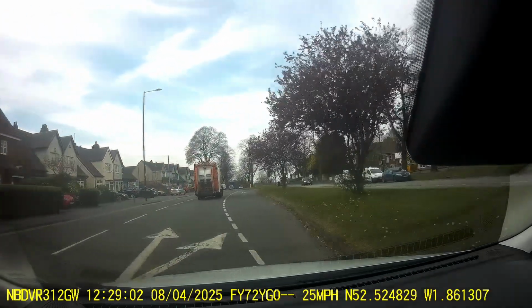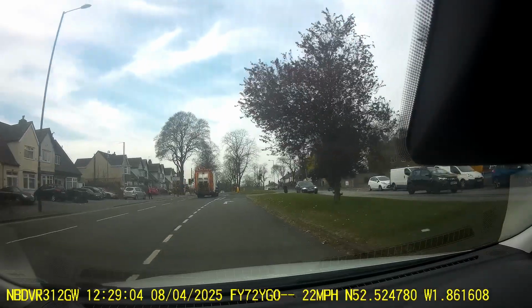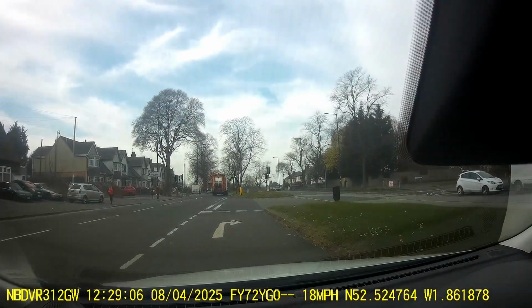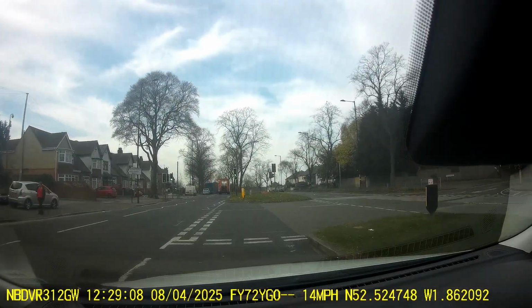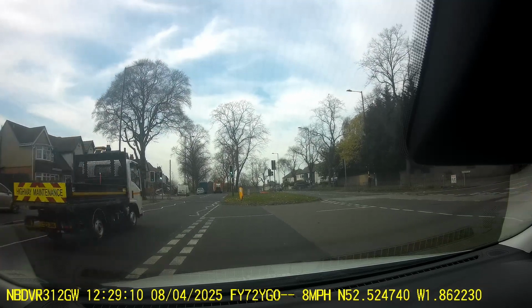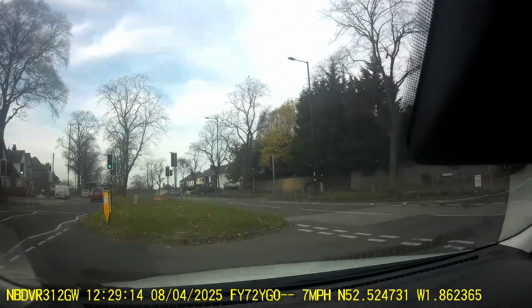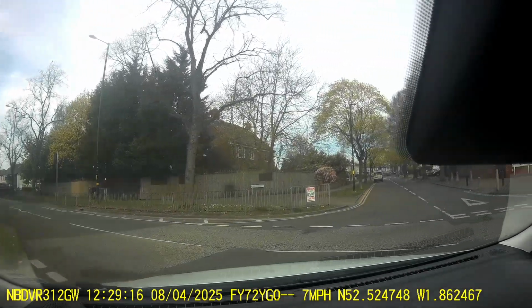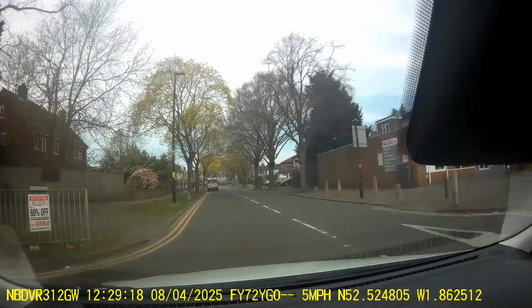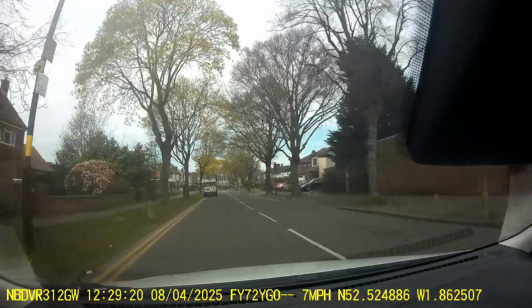I'm indicating right now. Now I need to give way to any traffic that's coming from the right, so coming over there from Bleak Hill. There's nothing there at the moment, so I'm going to move into the left-hand side of the road, looking down the hill. Nobody's coming, so bring the car round, and away we go. So that's the Bleak Hill junction.